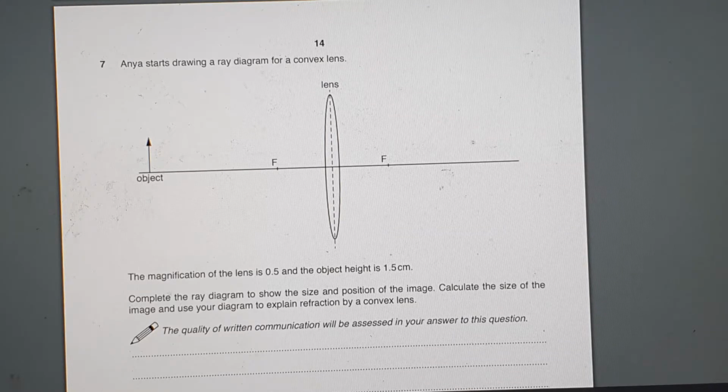The magnification of the lens is 0.5 and the object height is 1.5 centimeters. Complete the ray diagram to show the size and position of the image. Calculate the size of the image and use your diagram to explain refraction by a convex lens.